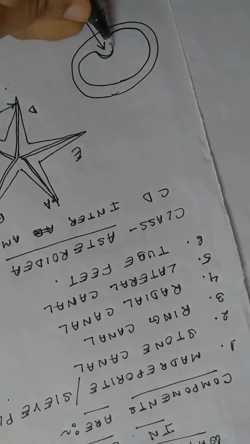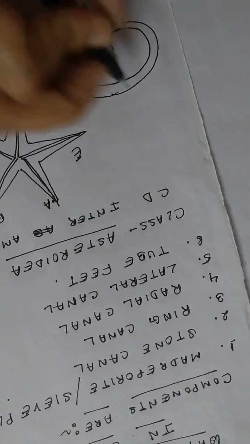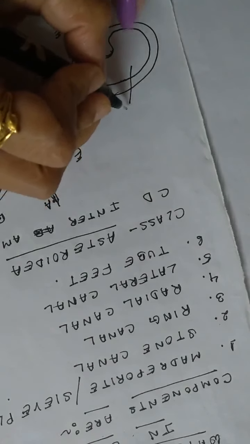Okay, the extension of the ridge divides the stone canal into the lumen.